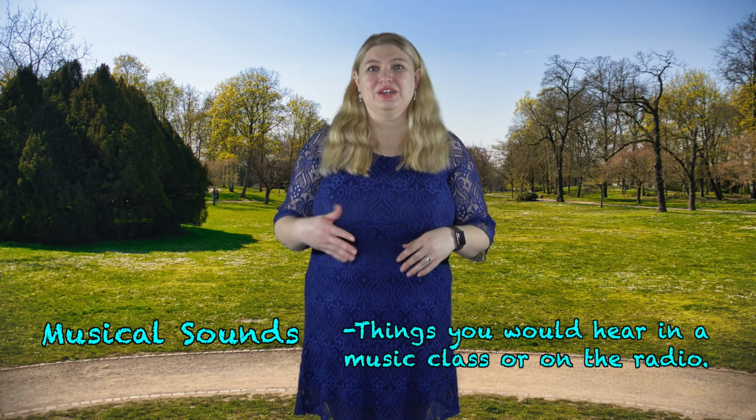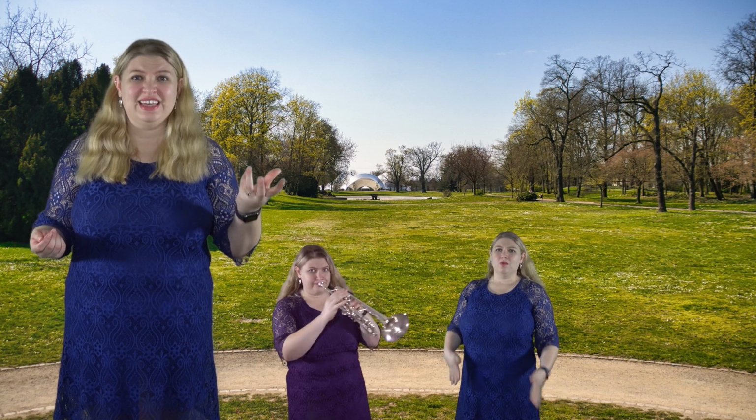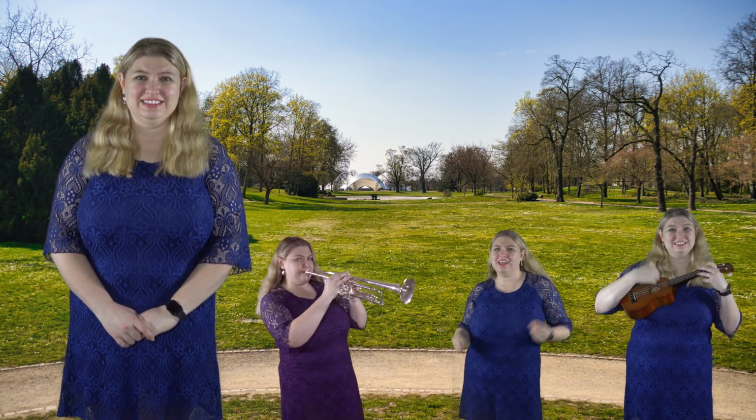There are three ways to classify sounds. The first way is musical sounds. Musical sounds are things you would hear in like a music class or even on the radio. Things like trumpets, singing, or even ukuleles.